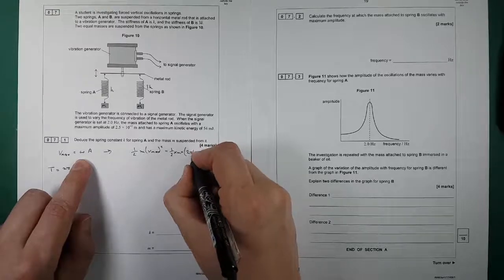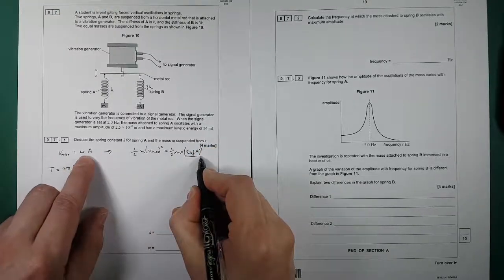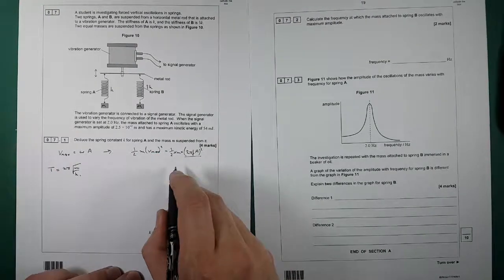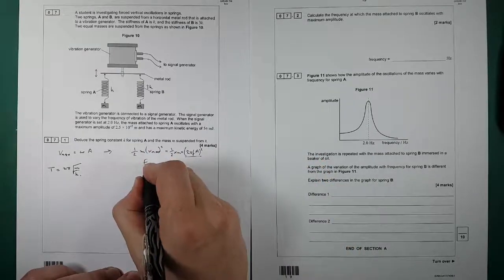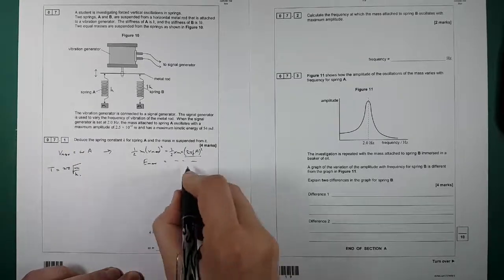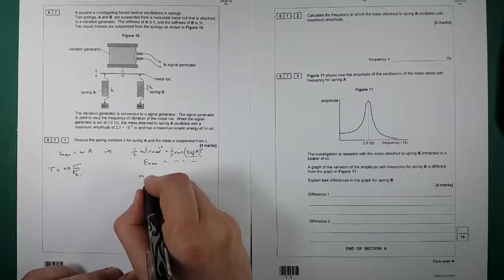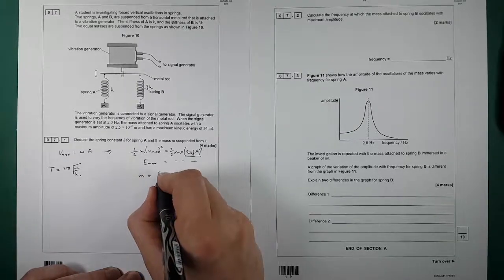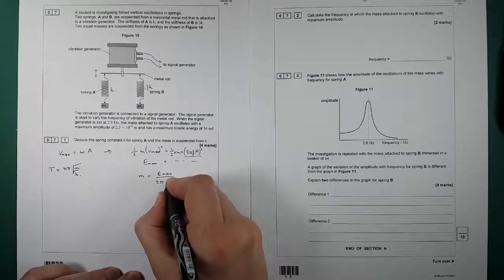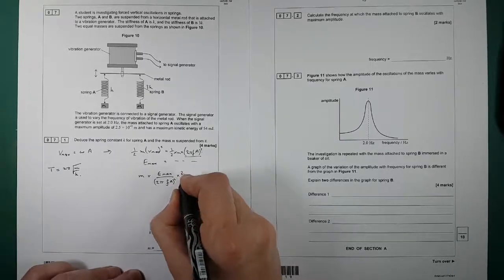Omega is 2 pi f times by a, all squared. So that bit there is that bit there, which I've squared, and then I've just times by a half m. So that is E max is equal to that. So now we just want to rearrange that to get m. So m is equal to E max divided by 2 pi fa squared, times by 2 on the top.